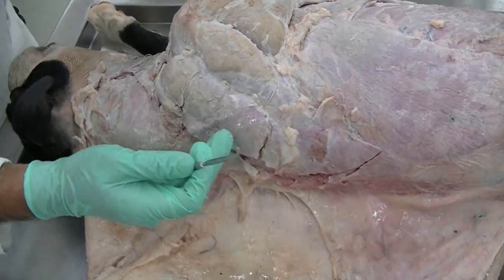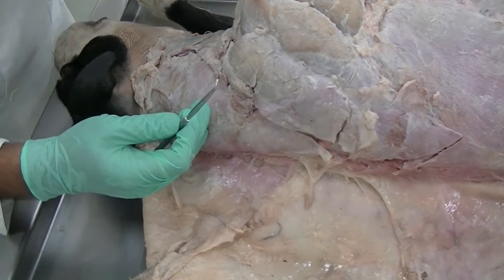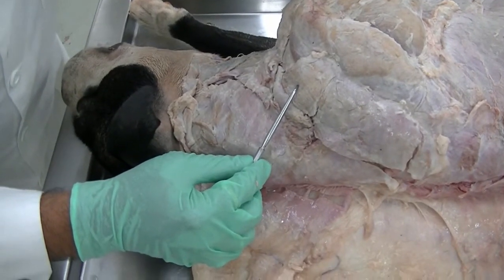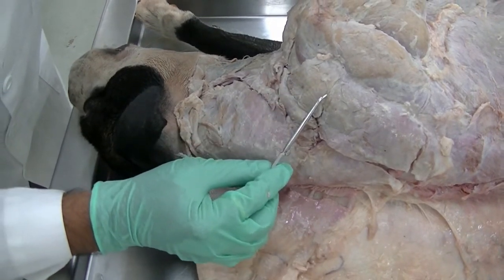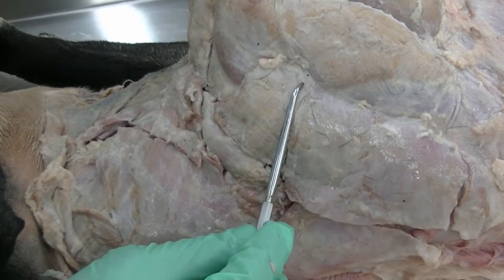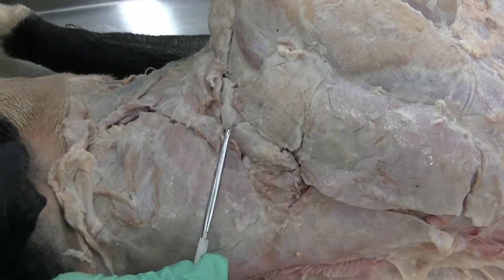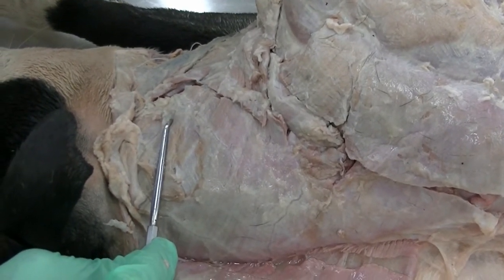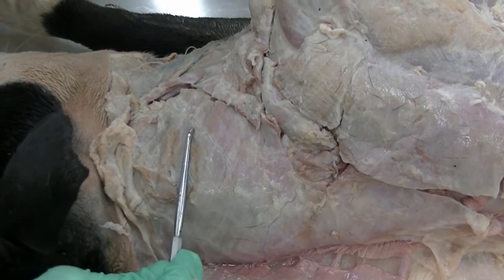As we come further cranially towards the neck, we see another muscle, or at least part of that. Rest of the muscle is covered by the brachiocephalicus. This muscle right here is the omotransversaris. It comes from the shoulder, basically from the spine of the scapula. It continues further and it inserts on the wing of the atlas, which is basically the transverse process of the cervical vertebrae, and hence it is called omotransversaris.